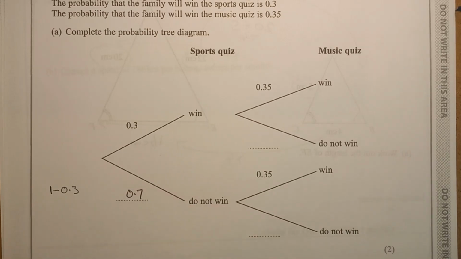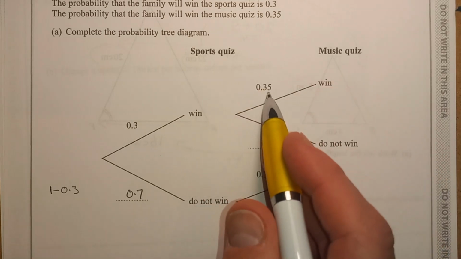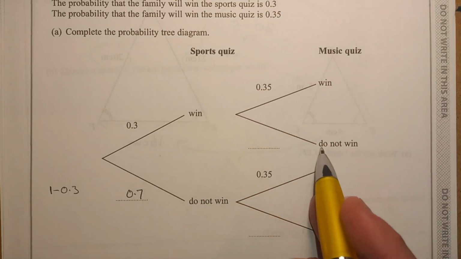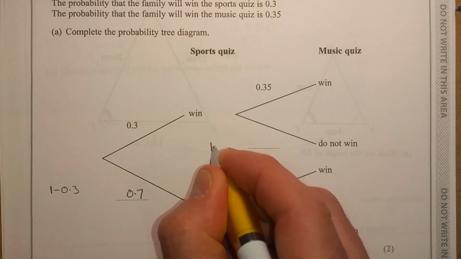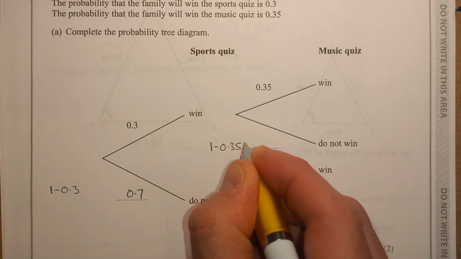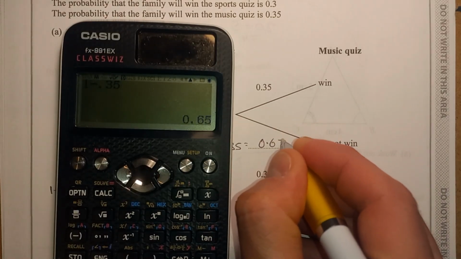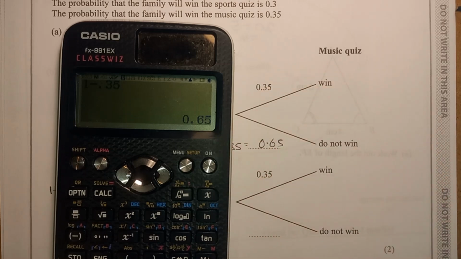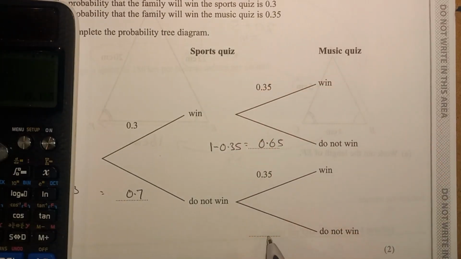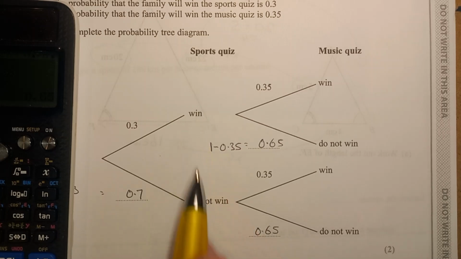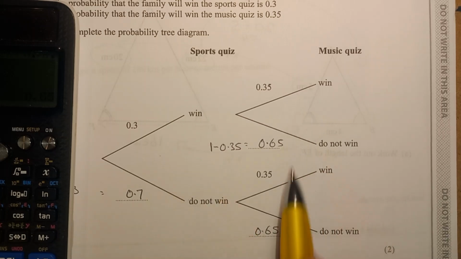If you can do it without the calculator, that's brilliant. I'm going to use it anyway, so it's always good to do a check. So with the music quiz, again, if the probability they win is 0.35, the probability they do not win is going to be 1 minus 0.35, which is 0.65. So these probabilities need to add up to 1. And this is going to be the same down here, because whether they won the sports quiz or not, it's not going to impact the probability of whether they win the music quiz.